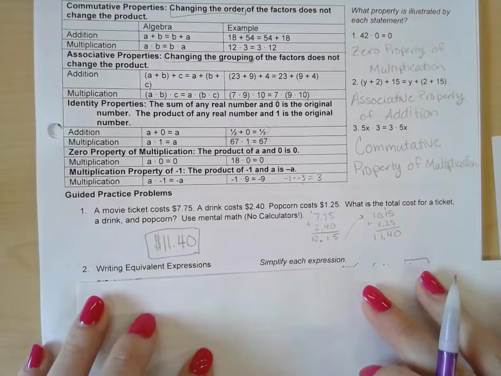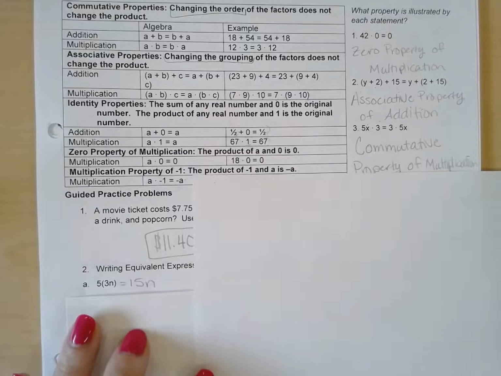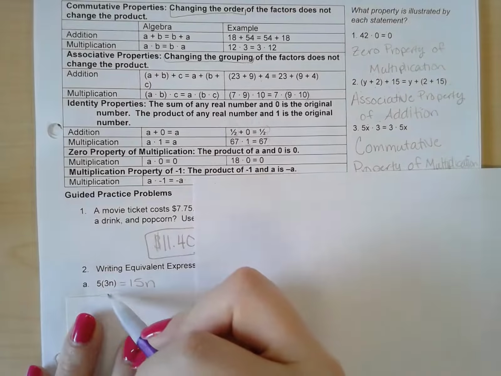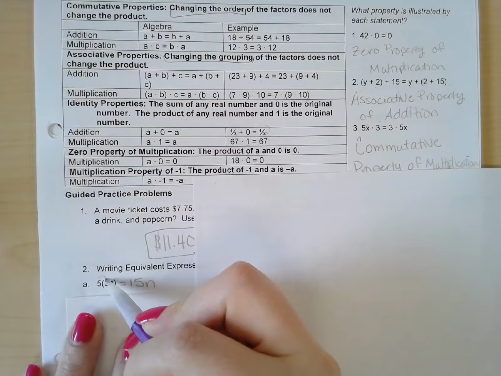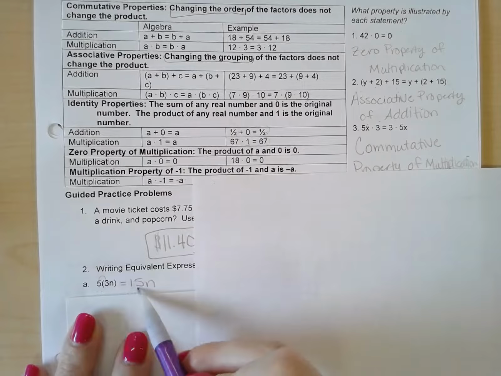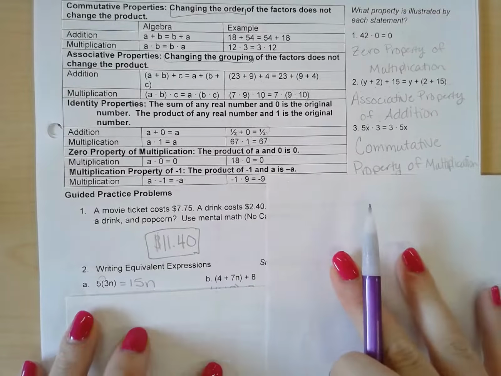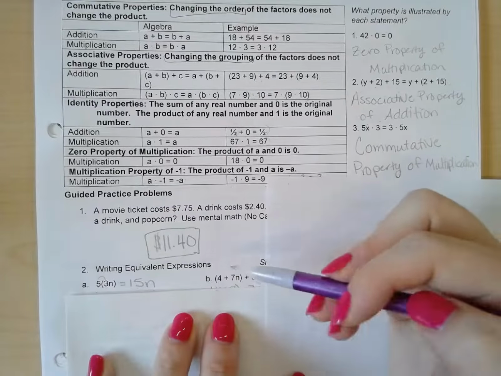So next we're going to be simplifying expressions. So this first one, I have 5 on the outside, then 3n. I just distribute that in. You guys have done this before. So 5 times 3 is 15n. This next one has some parentheses.